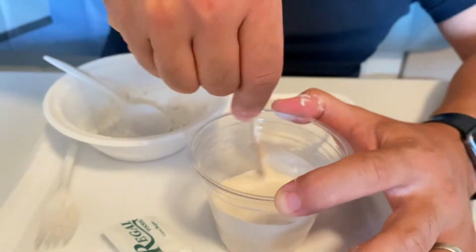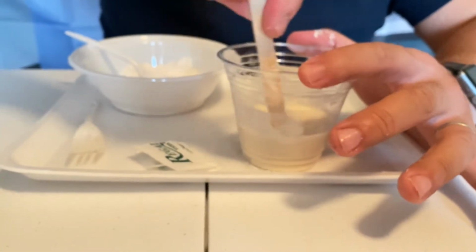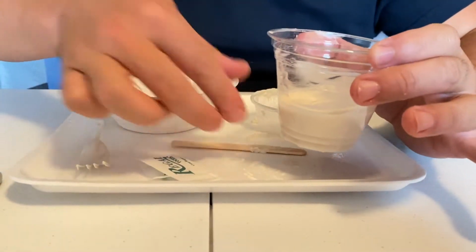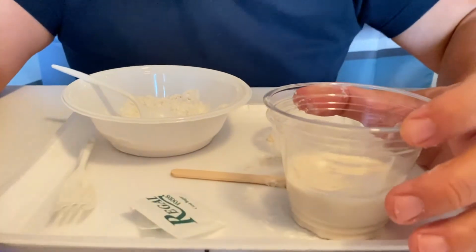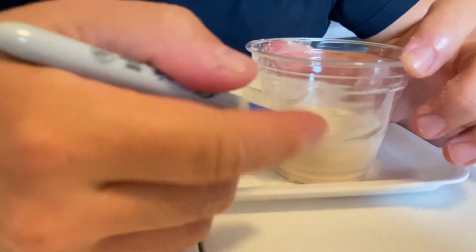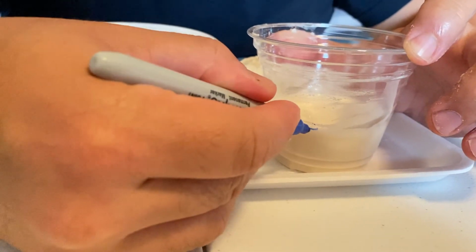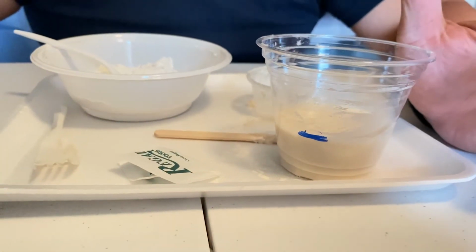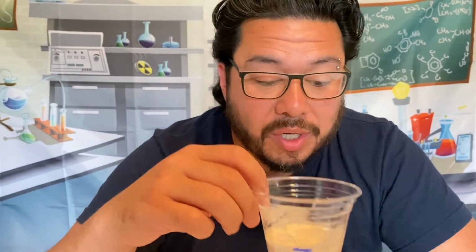Now, next thing. I'm going to leave it at this. We're going to see if it works. Next thing is you're going to take a permanent marker and mark on the side right here. For this activity to prove our point, what should happen is the yeast, if it's still active, if it's still alive, if it's still a living organism, and it's still a catalyst, it should make this rise.